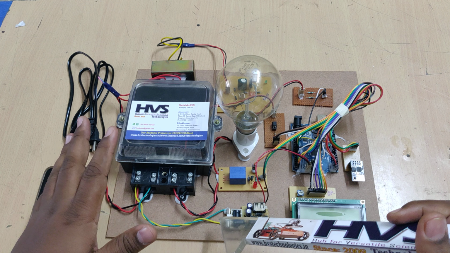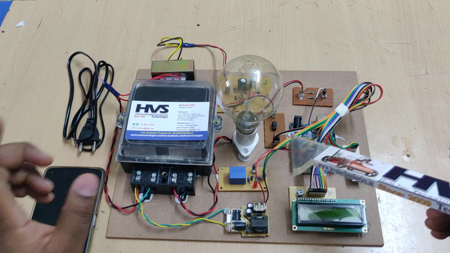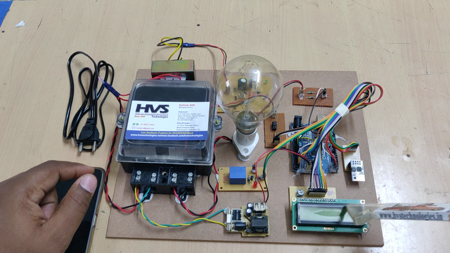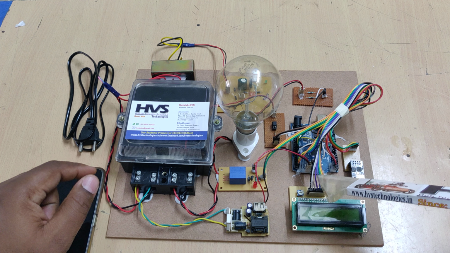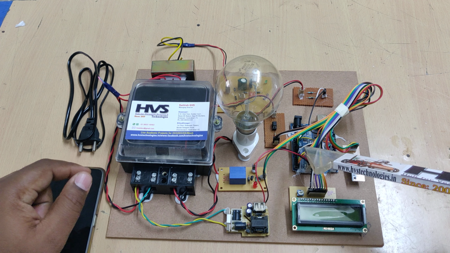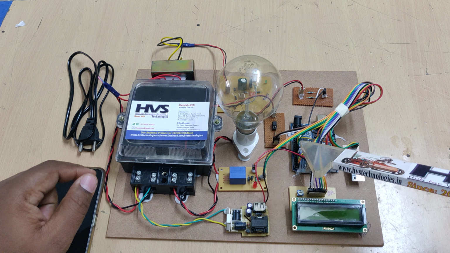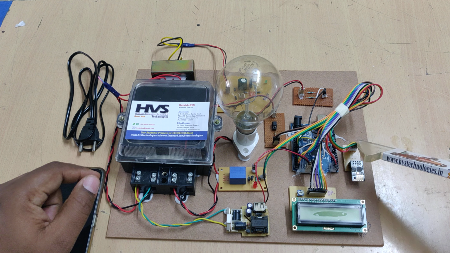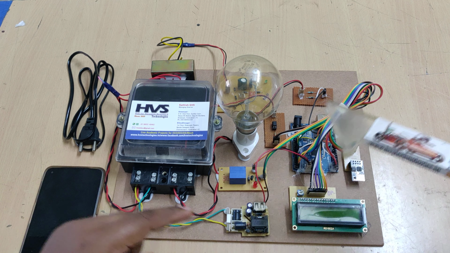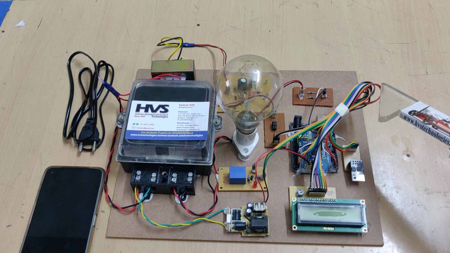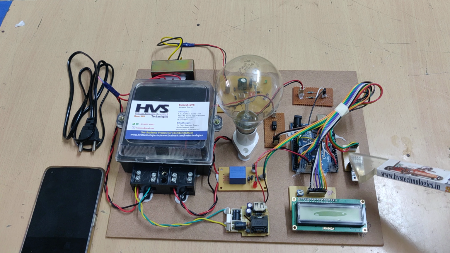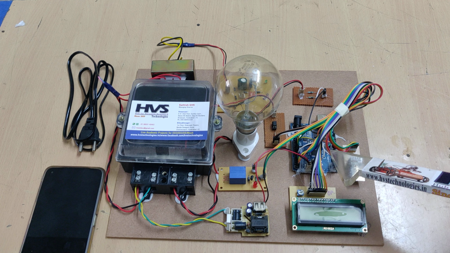The status of the power consumption in kWh and the voltage will be displayed directly on the 16x2 LCD screen, which we have interfaced at the 15, 16, 17, 18, 19 and the third pin of our Uno board. The Wi-Fi module will send the data to the Blynk application, read the data from the Blynk application and control the relay which is connected at pin numbers 0 and 1.